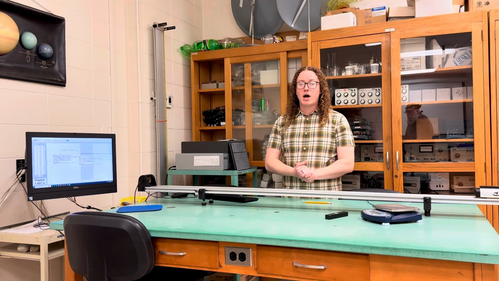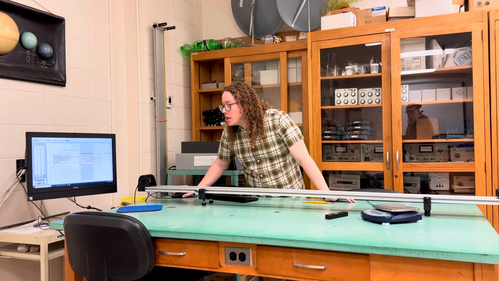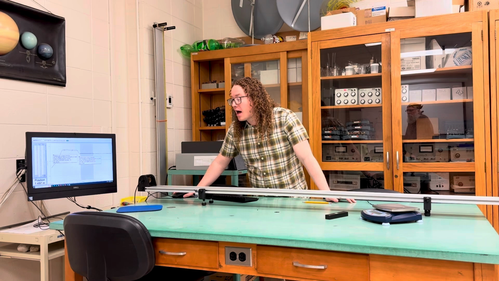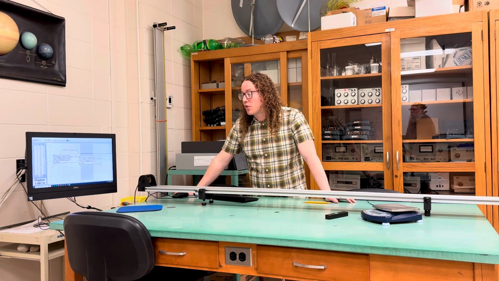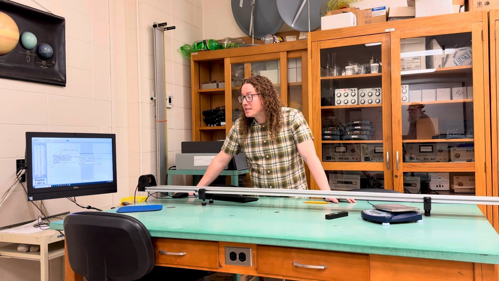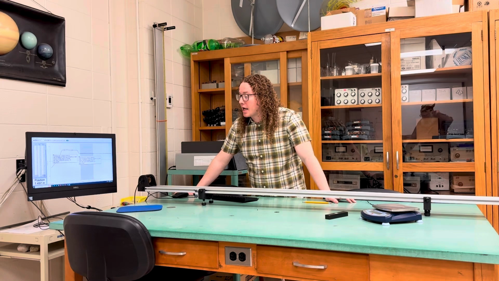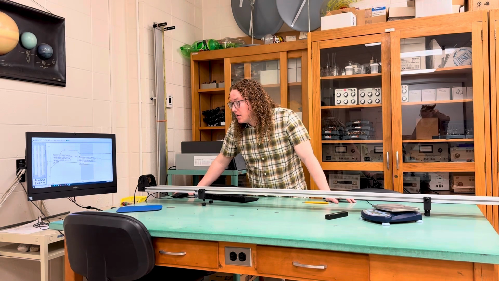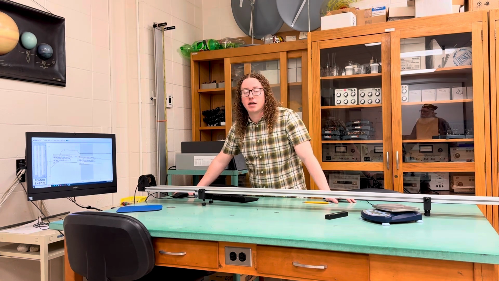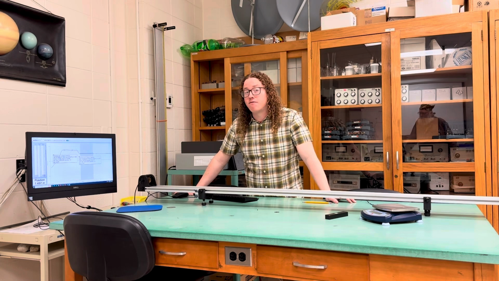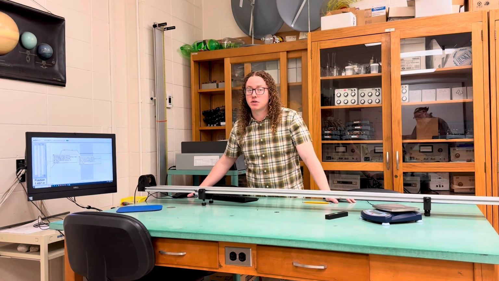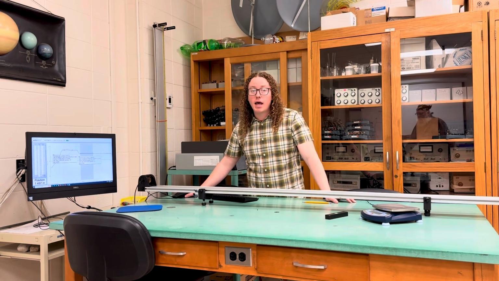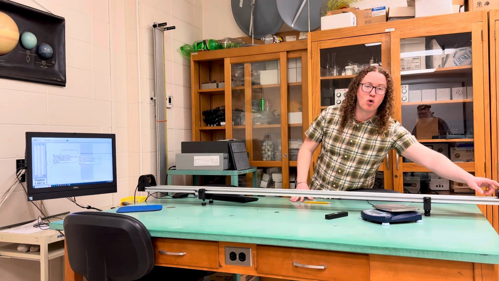For our third trial, we have an initial velocity of 0.3753 meters per second. The final velocity is 0.2386 meters per second. For trial 3, the final velocity is 0.2386 meters per second. Now we can go ahead and take data for trial number 4.